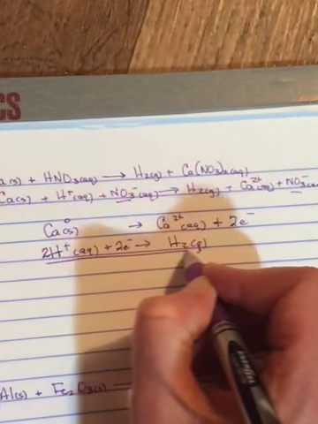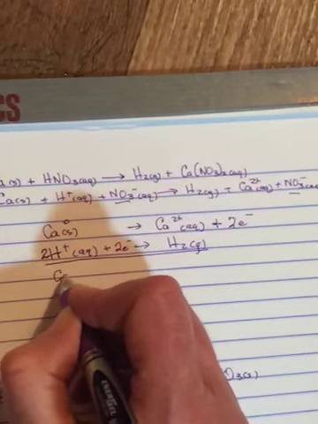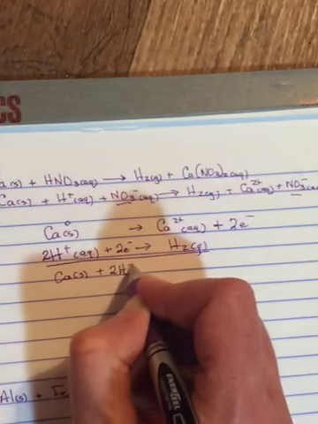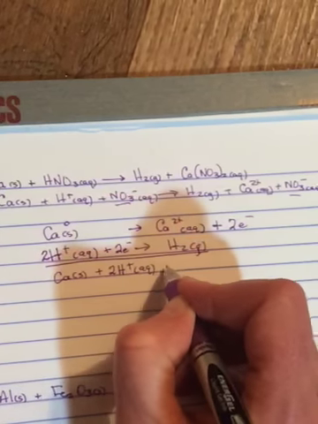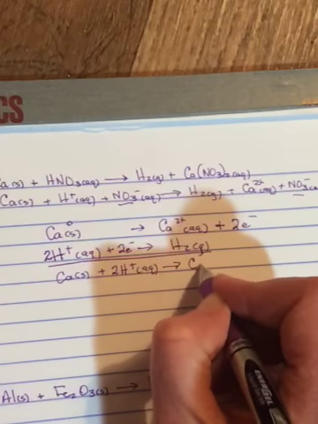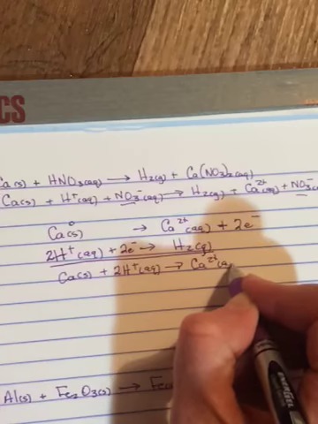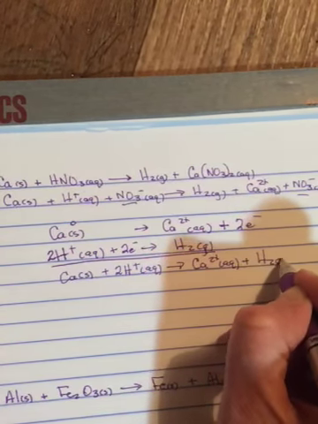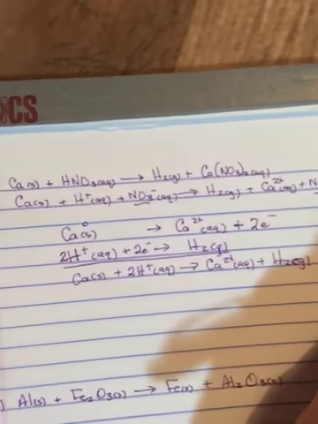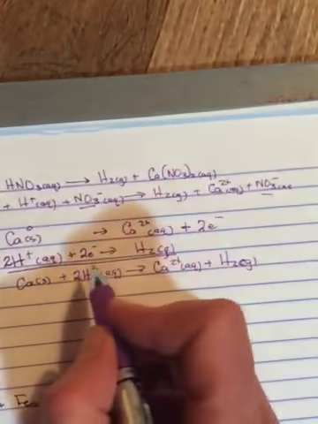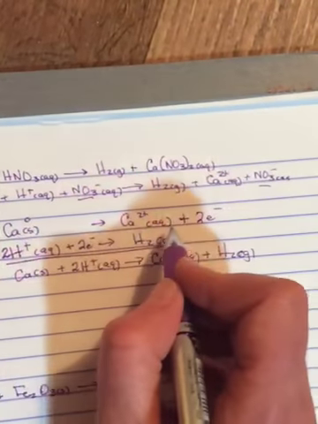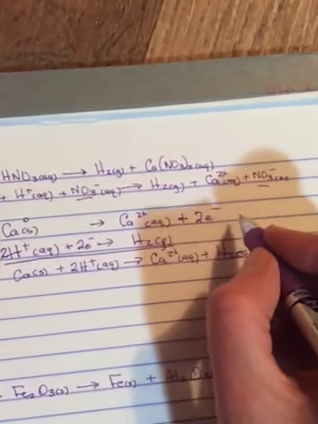We can add our two half reactions together. So we have Ca solid plus 2 H positive aqueous going to Ca2 positive aqueous plus H2 gas. Alright, our last steps are to say, okay, is calcium gaining or losing electrons? It's losing electrons.